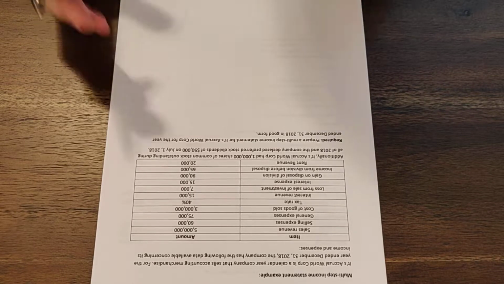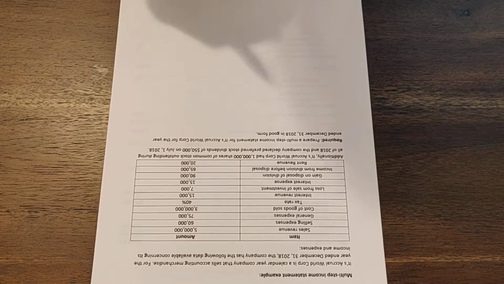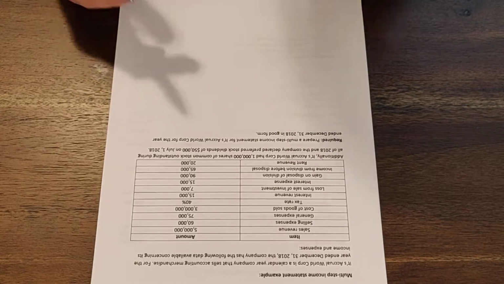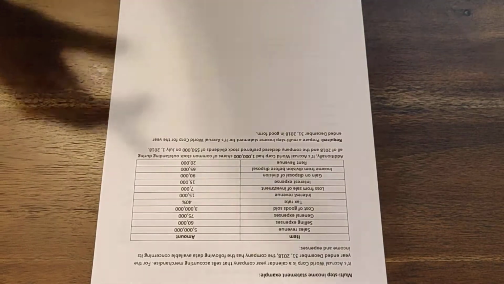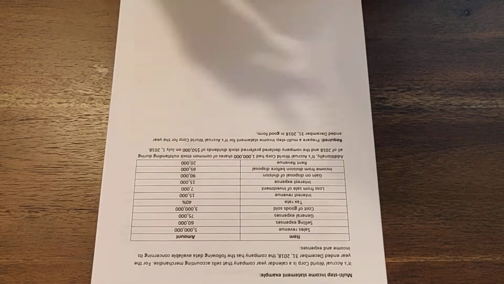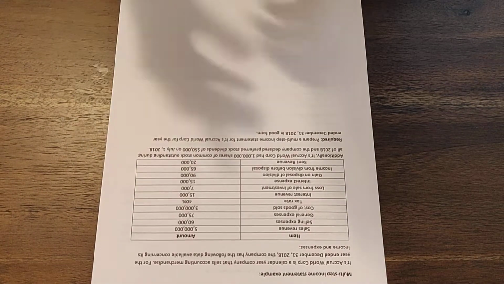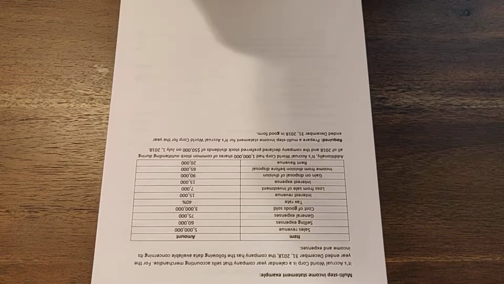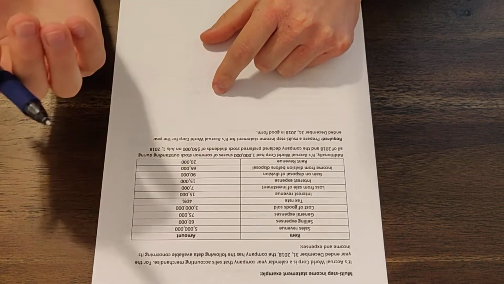It's a pretty comprehensive example. It has the vast majority of things you're going to see. I tried to put as many things as I could think of into one problem. It doesn't have every single thing you would ever see, but it has the vast majority. So if you could do something like this, you should feel pretty good for the exam. Now let's go ahead and get into the problem.